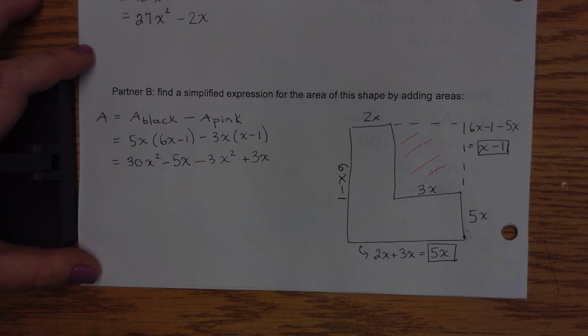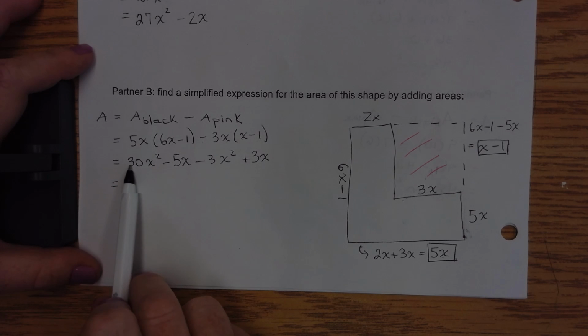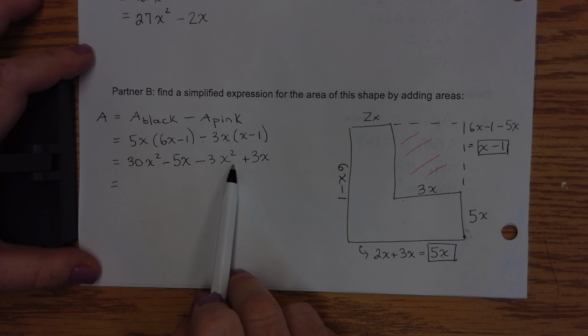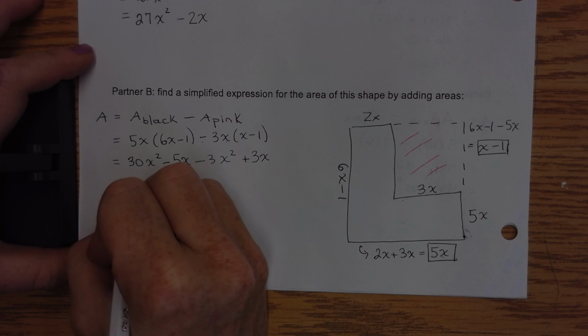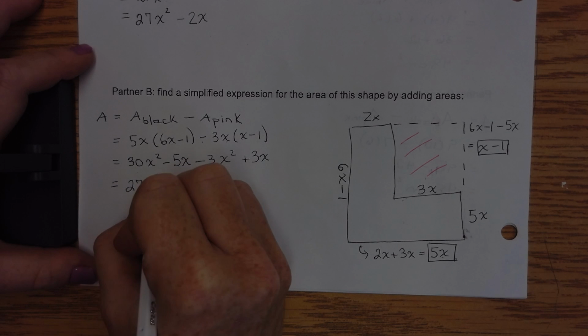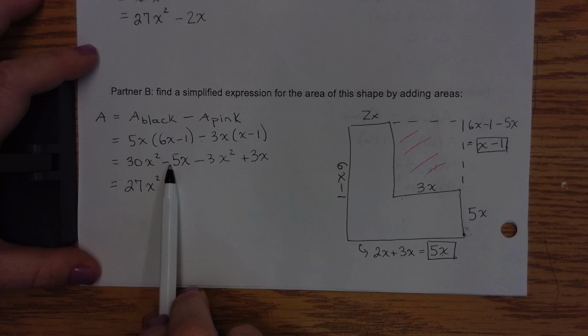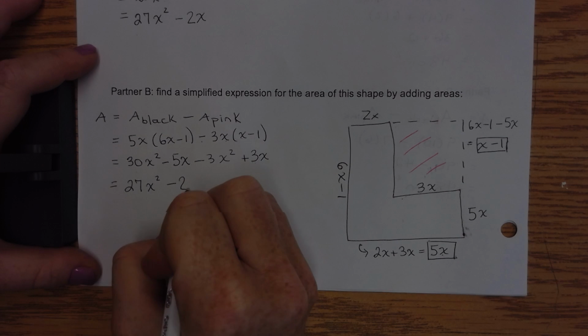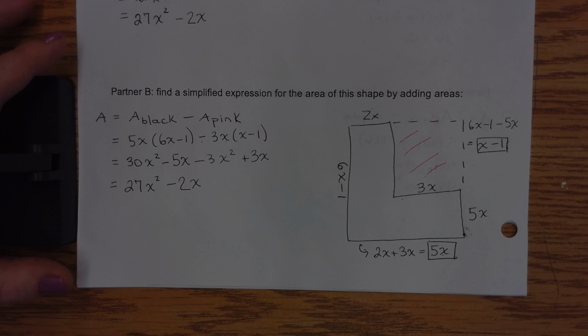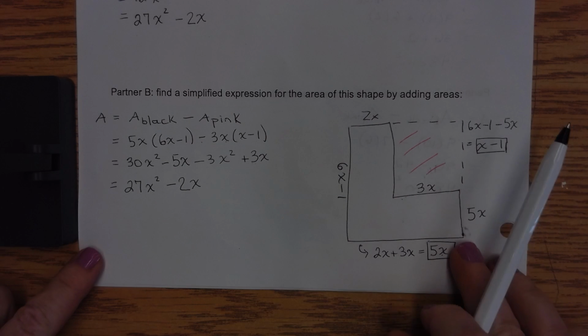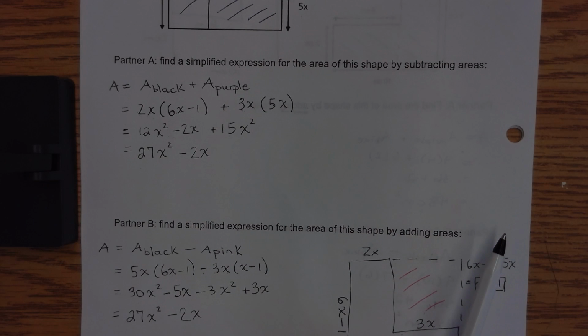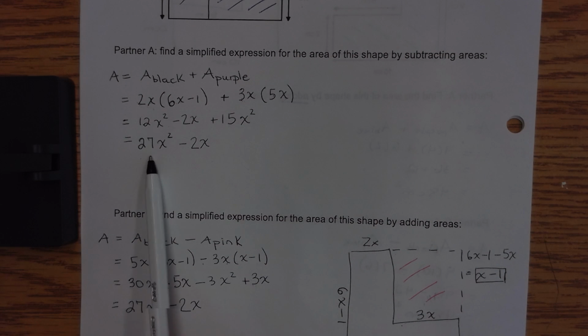So now I'm going to collect and add my like terms. Well, I have 30x squared subtract 3x squared. So 30 subtract 3 is 27, and my variable stays the same because this time I'm adding and subtracting. Then I have negative 5x plus 3x. Well, negative 5 plus 3 is negative 2, so I have negative 2 of these x's. And so hopefully what you can see is my expressions that represent the area are the same: 27x squared minus 2x and 27x squared minus 2x.